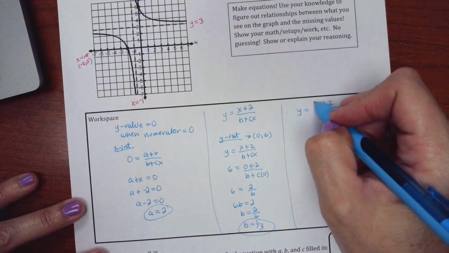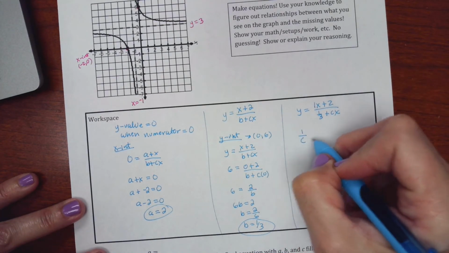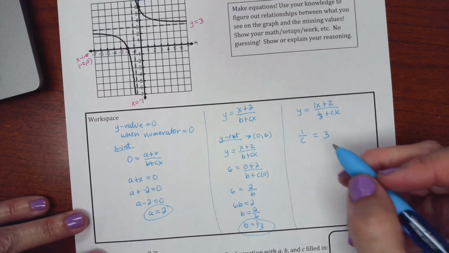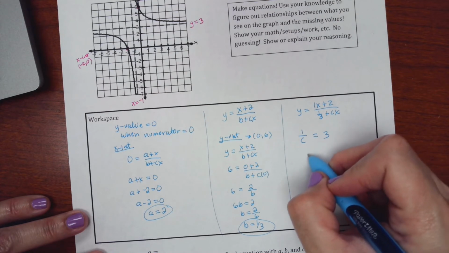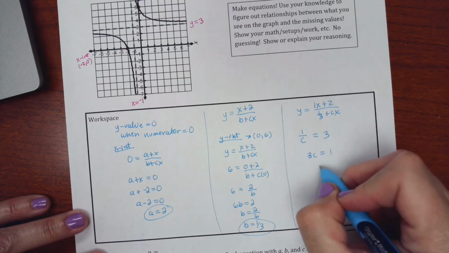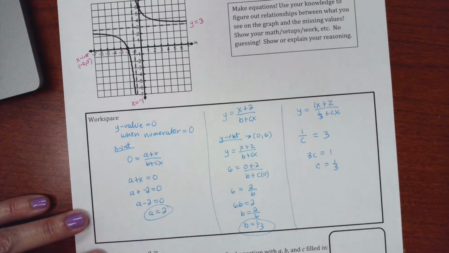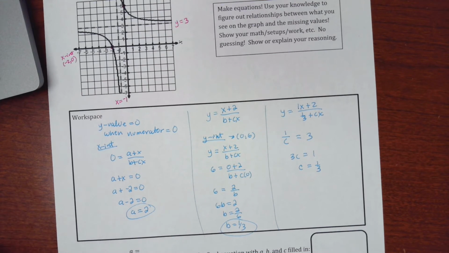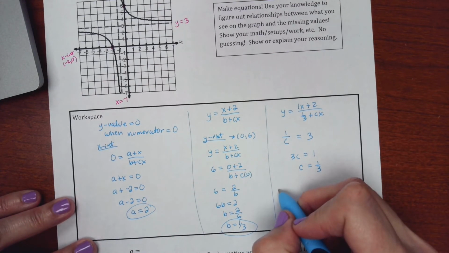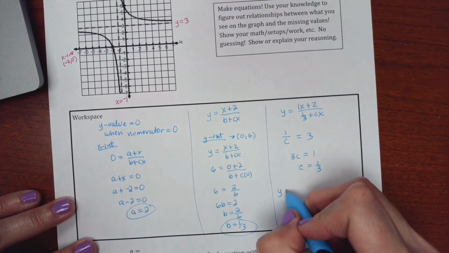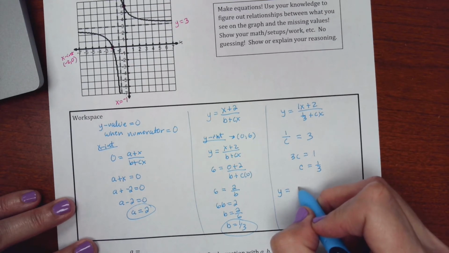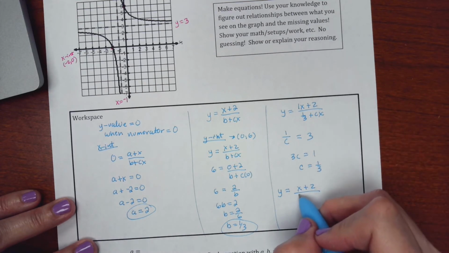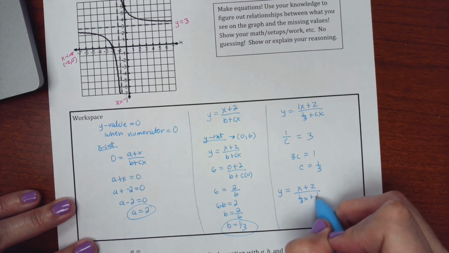So I know my horizontal asymptote is y equals 3, so let's use it. I have a 1 right here. So 1 over c is supposed to equal 3. So let's cross multiply and see what we got. So I get 3c equals 1. So c must be 1/3. Okay. All right. So I have all my letters. So my final answer, y equals x plus 2 over, and this is a 1/3 also, so I have 1/3 x plus 1/3.